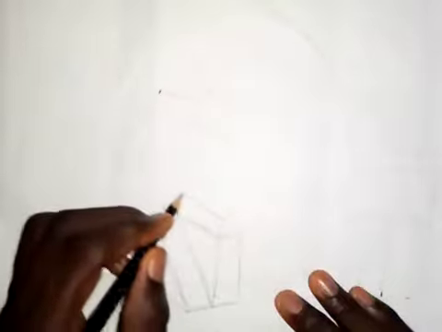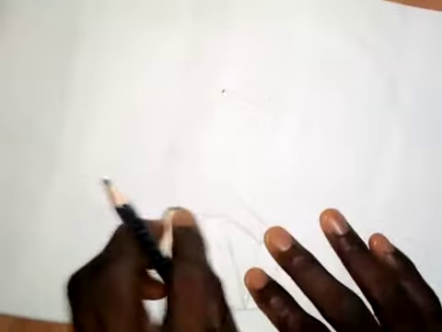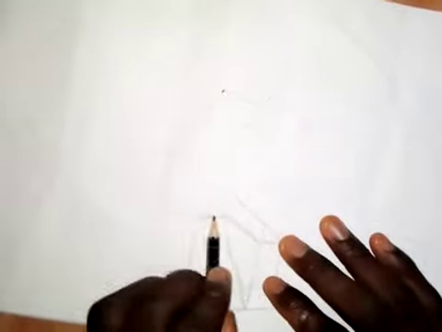So okay, so this line now, I will need to take this to this side. Just look at how I'm doing it. So the line is not okay, so I need to rub it off. So I will take this.